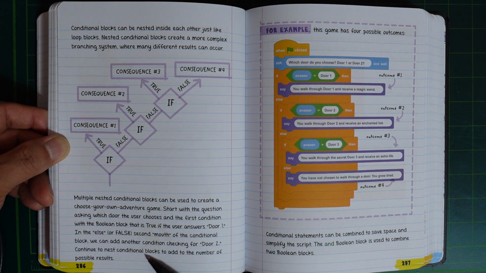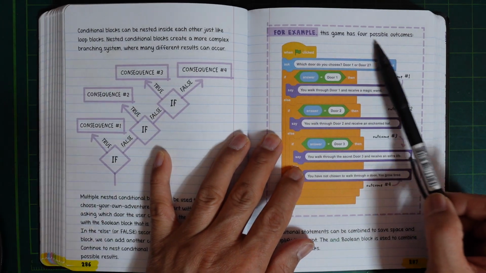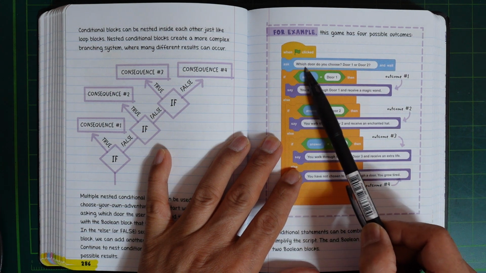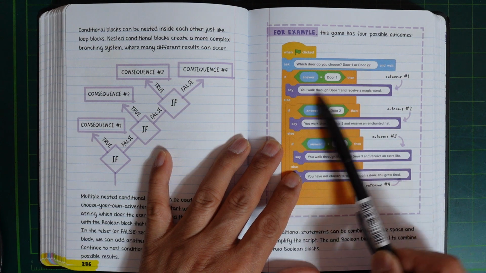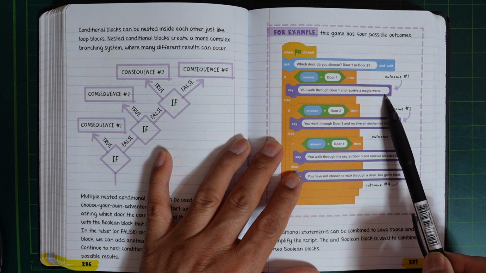Continue to nest conditional blocks to add to the number of possible results. For example, this game has 4 possible outcomes. When clicked, which door do you choose? Ask: door 1, door 2, or door 3, and wait. If the answer is door 1, say: you walk through door 1 and receive the magic wand.